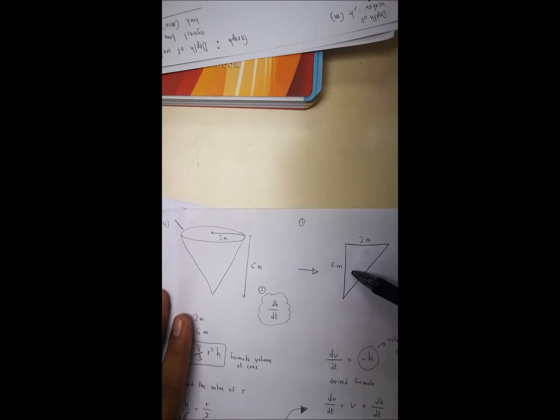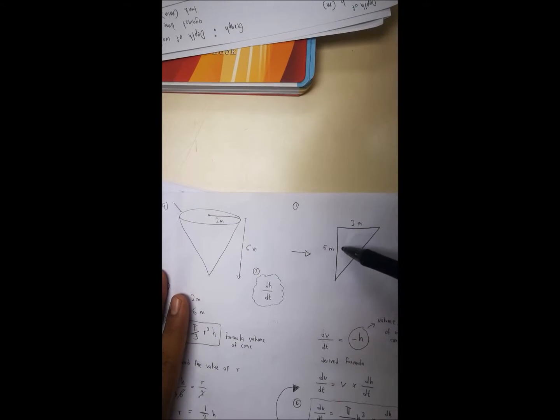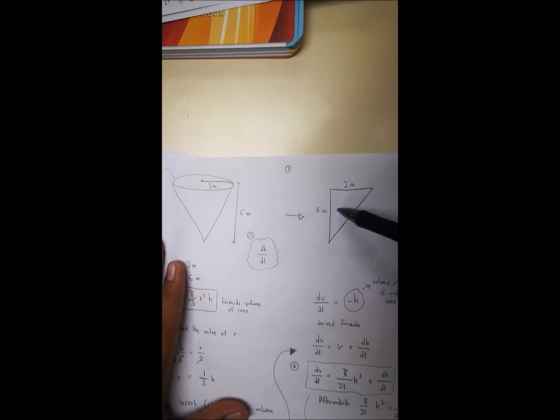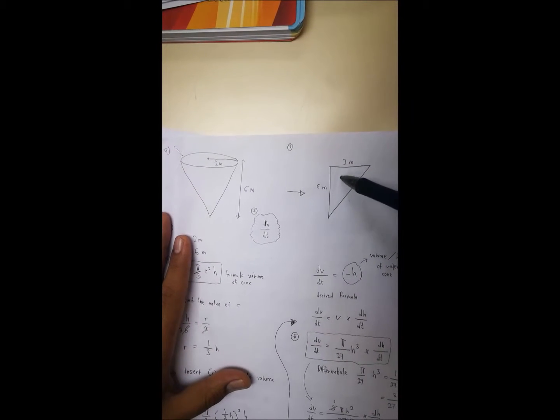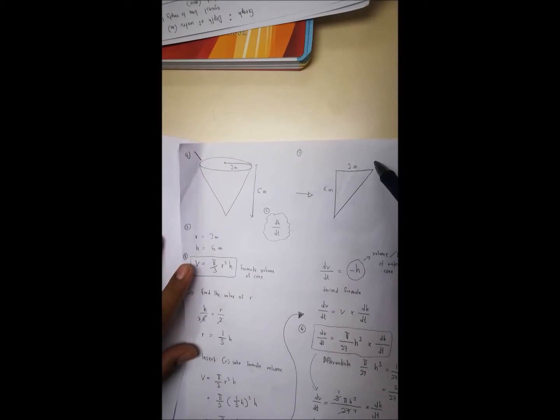Here we've drawn another easier figure for us to understand, to symbolize that this is the height of the conical tank, which is 6 meter, and this is the radius of the conical tank, which is 2 meter.